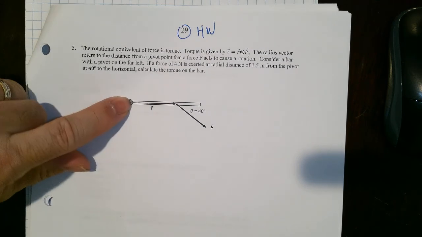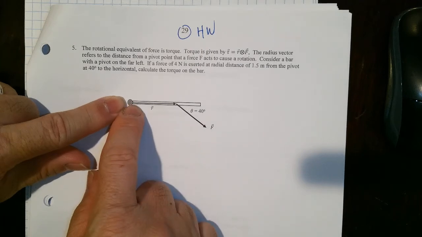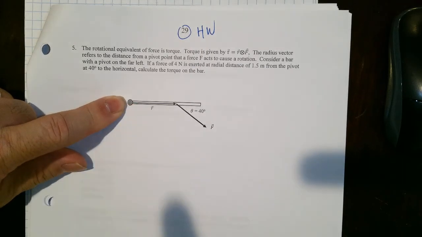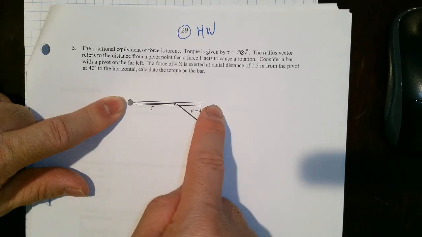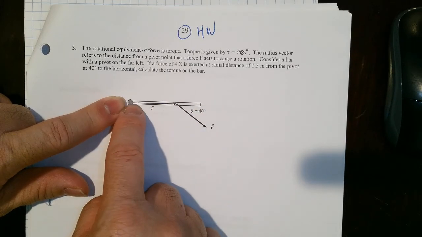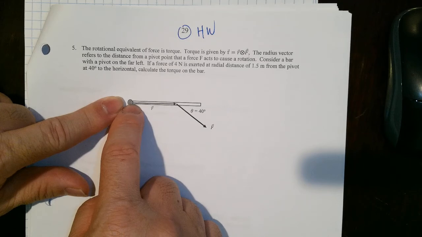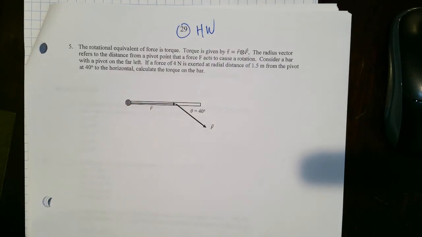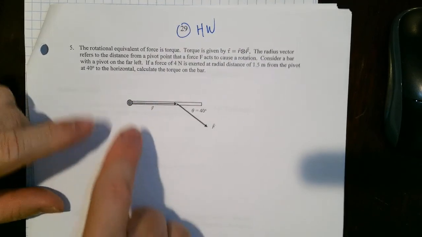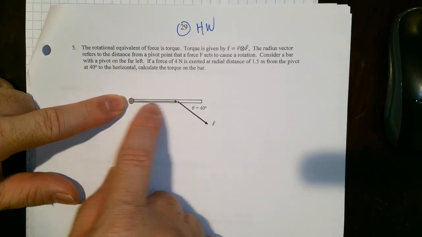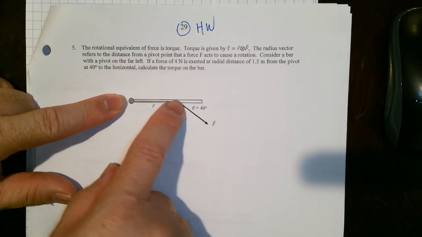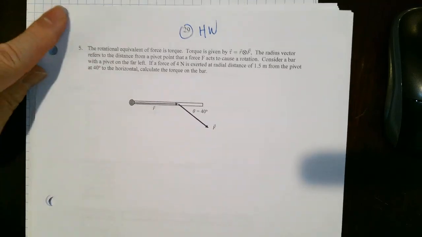Okay, so this is the pivot point. So let's say you're looking at a door from the bird's eye view, looking down at it. So you're only looking at the top of the door like this, and this is the hinge that your door is on. So the radial vector here is the distance from the hinge to where the force is being applied.